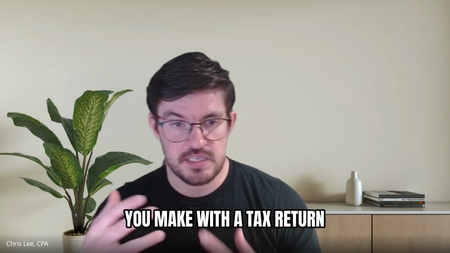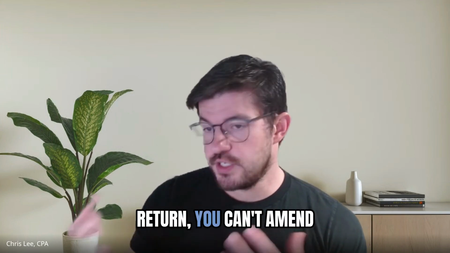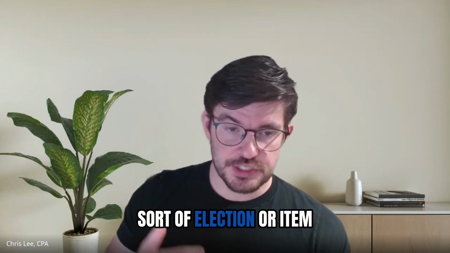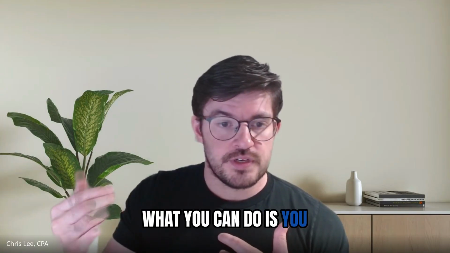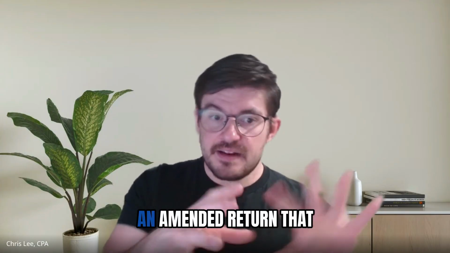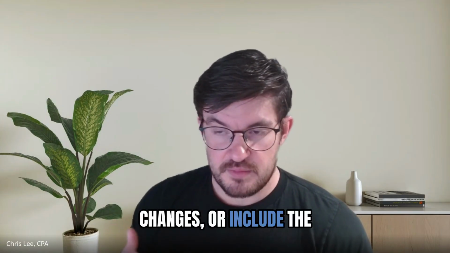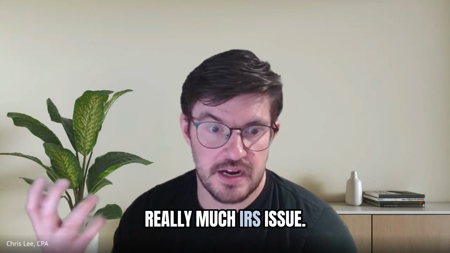So certain elections that you make with a tax return must be included with an originally filed return. You can't amend the return to claim the election. And when you've submitted a return that you inadvertently forgot to include some sort of election or item on, what you can do is file a superseded return and actually get that on file. And so you're avoiding an amended return that disallows such corrections for certain elections and using the superseded return process. Good news, you can make those election changes or include the right elections as needed on your tax return appropriately without really much IRS issue.